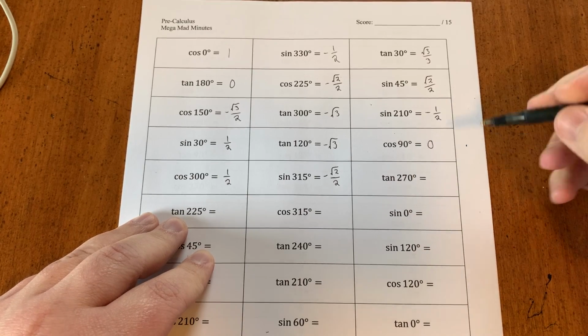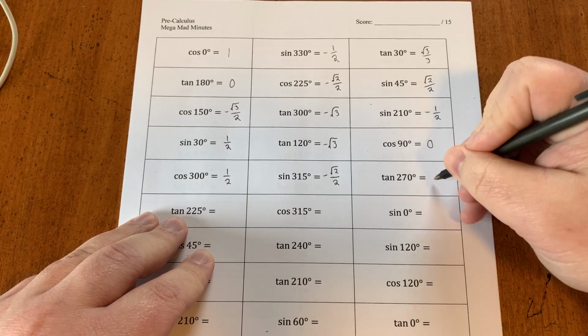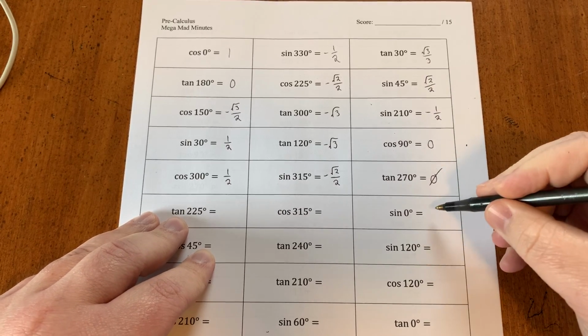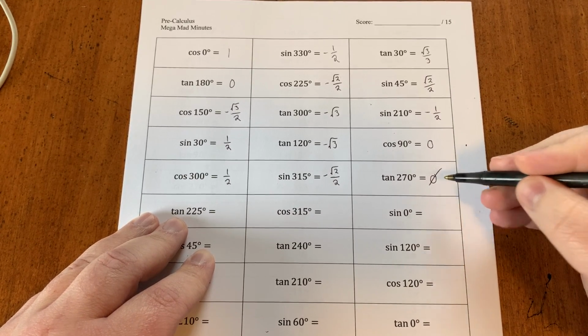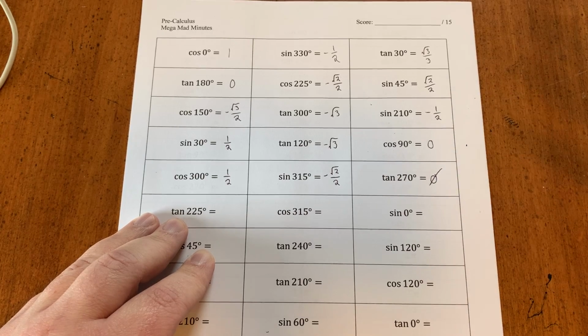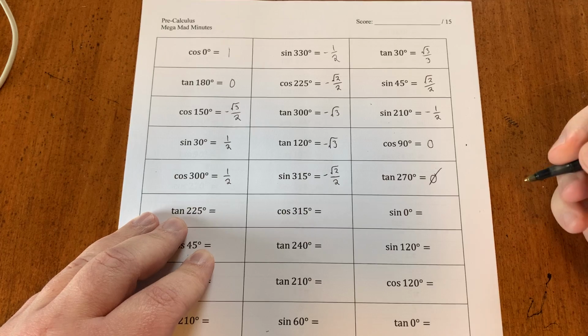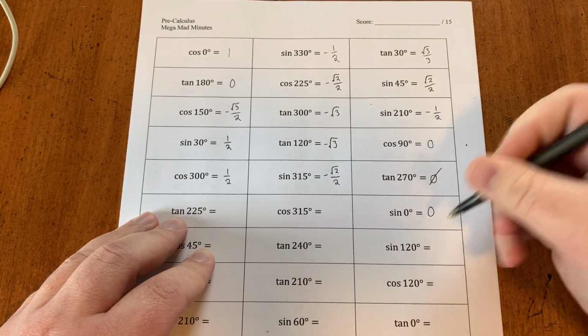Tangent of 270, it's 0 over negative 1 because it's y over x, so that's undefined. That symbol is just a symbol for the null set. It means the solution set is empty. It's the same thing as writing undefined. Sine of 0 is 0.